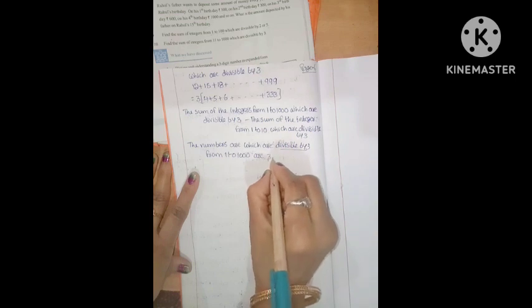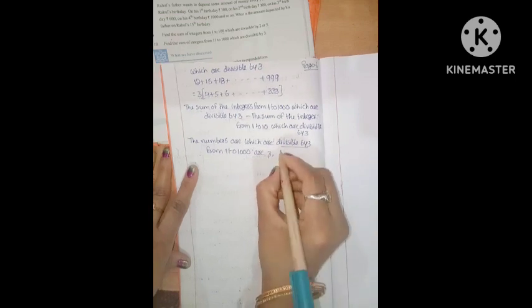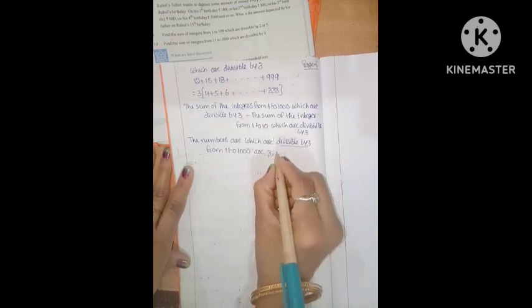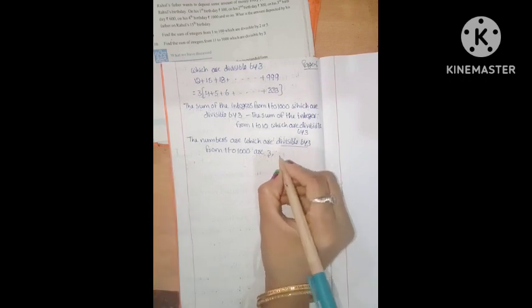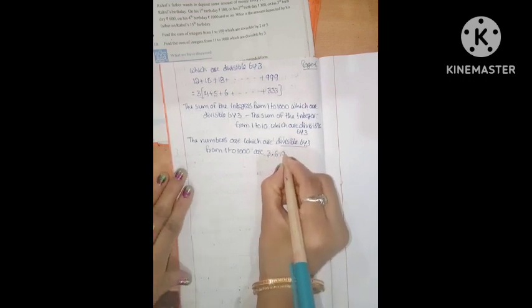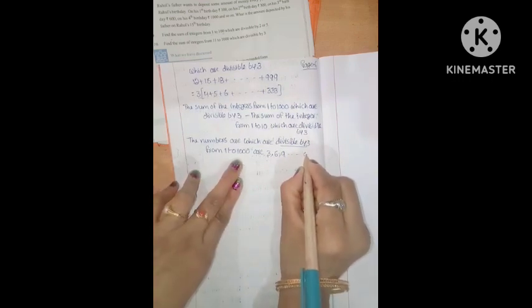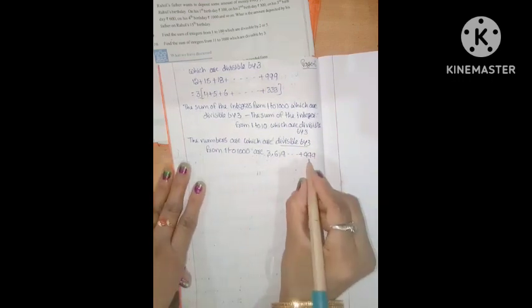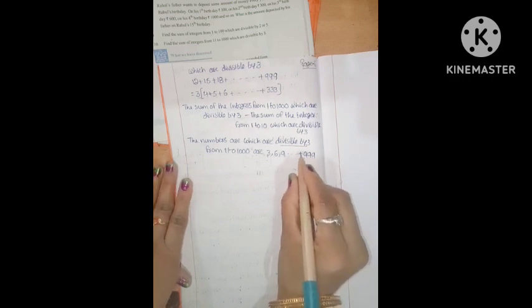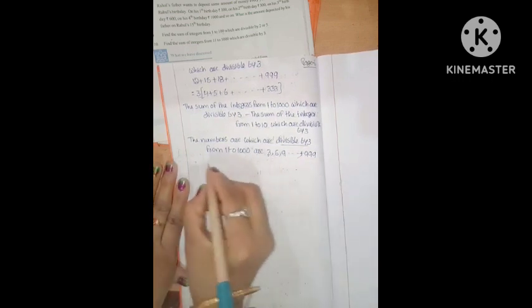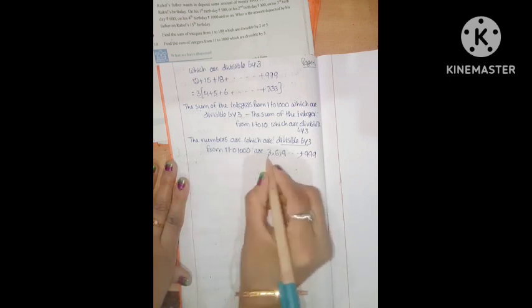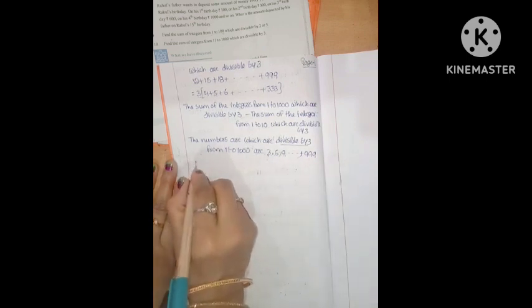Write the multiples: 3, 6, 9 and so on, up to 999, which is up to 1000.